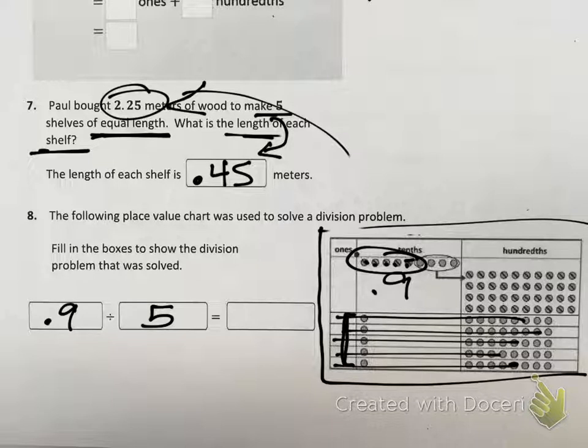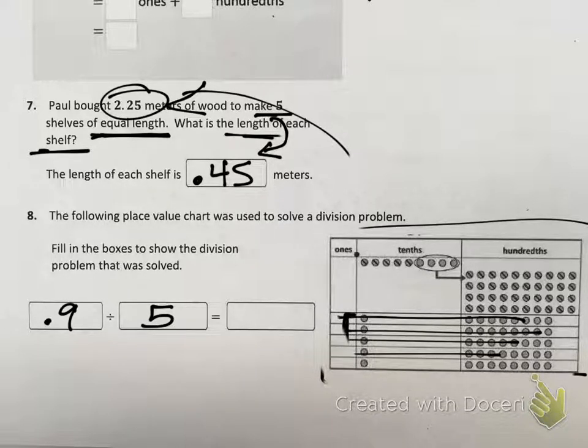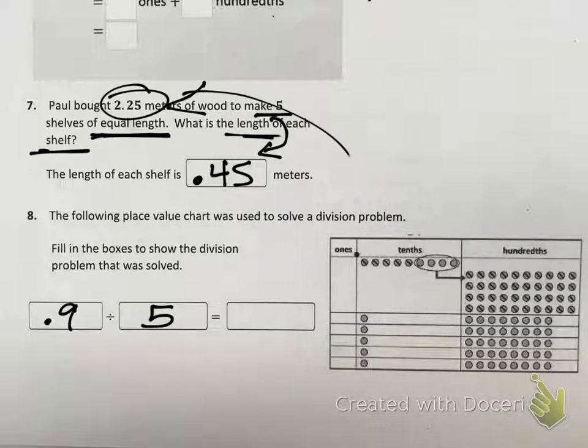And now we have to figure out what our quotient is. Well, our quotient is going to be what is in a group. If we split it up equally 5 ways, what's in a group? Well, we have 1 tenth. Then we have 1, 2, 3, 4, 5, 6, 7, 8 hundredths. So split evenly, we have 18 hundredths.